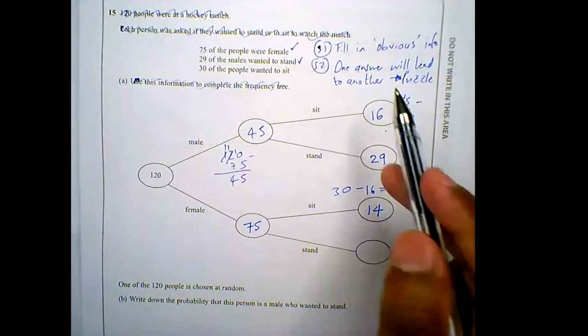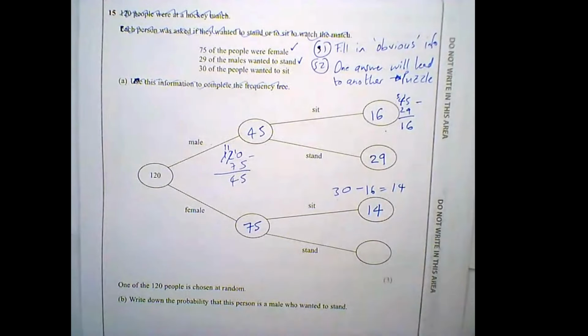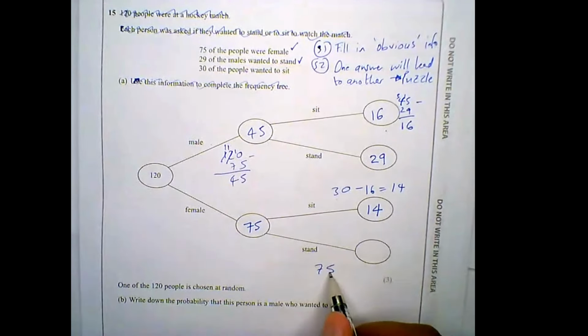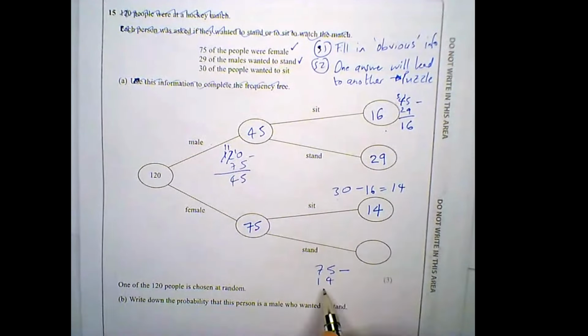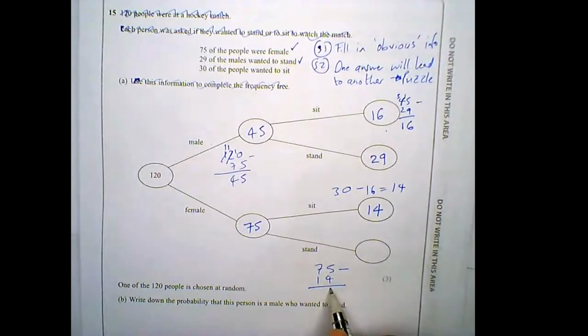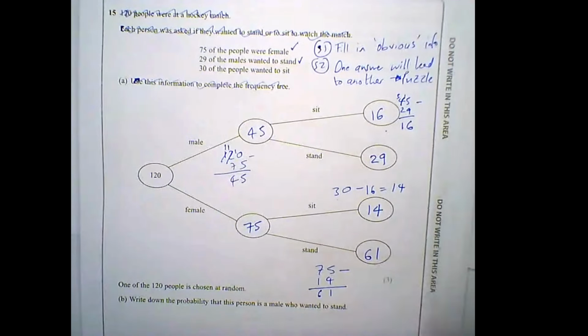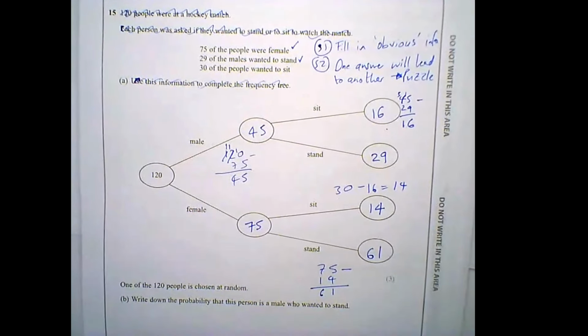And like my step 2, one answer will lead to another. So I can now work out this one. So standing, this is 75 people, 75, take away 14. 5 take away 4 is 1, 7 take away 1 is 6. So this is now 61. So that's that part done, part A. Now let me go to part B.